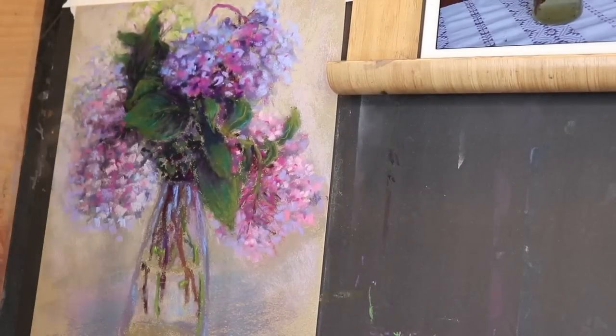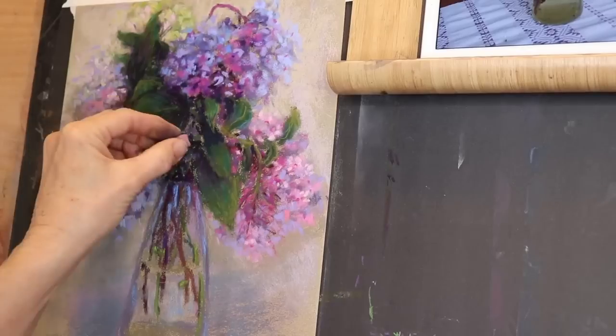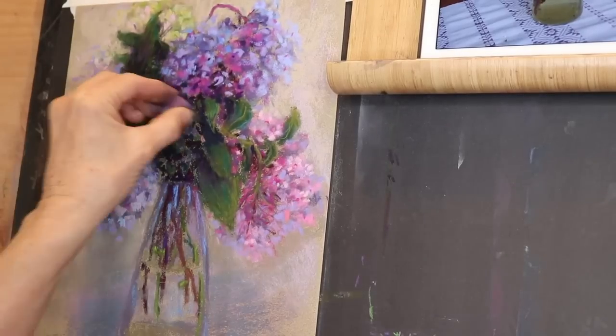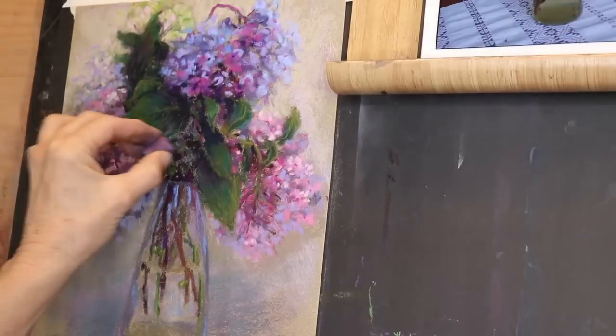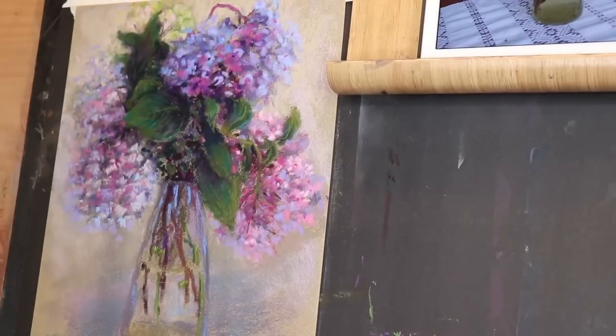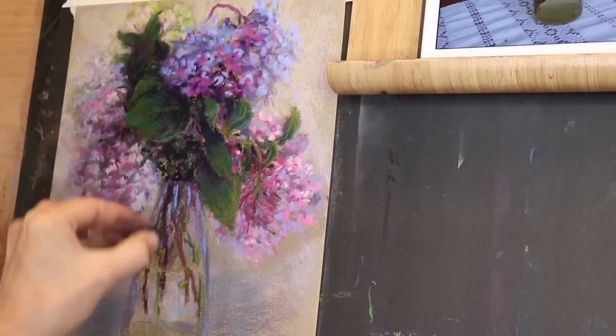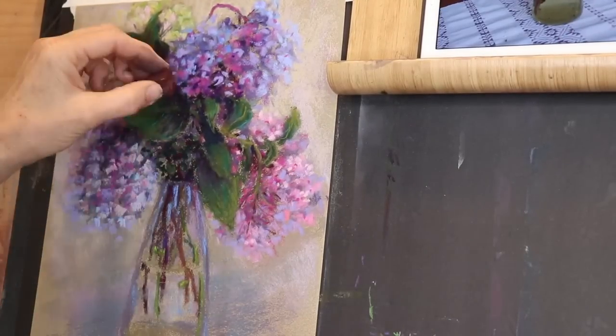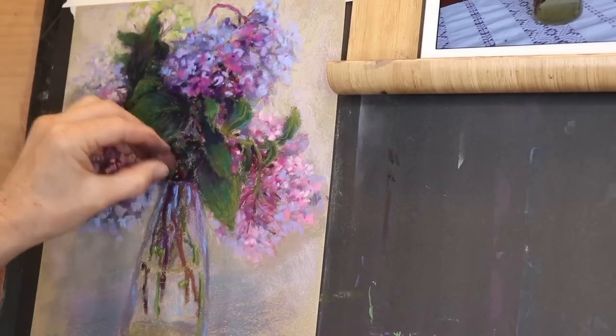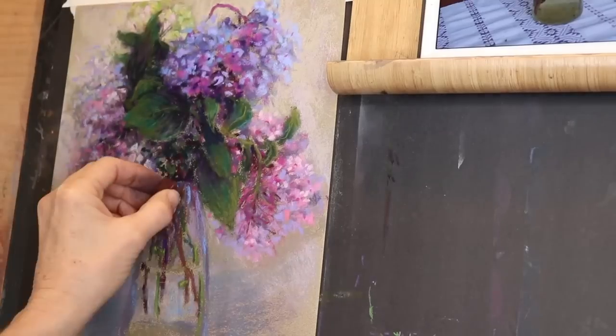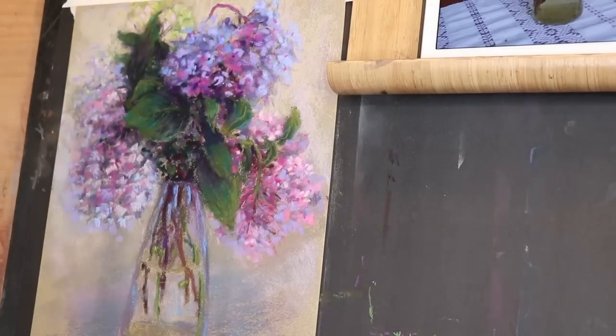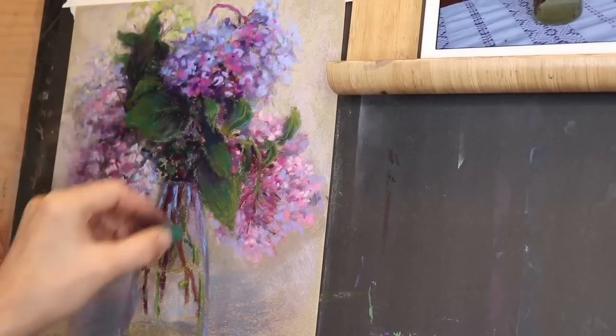I know there's some dark shadows in there, so I got those in. Now I'm using a combination of different colors, some purples even in there. Purples are great in the shadows, but there are some little leaves within the stems right as they come out of the top of the vase there that I gradually add some greens in.